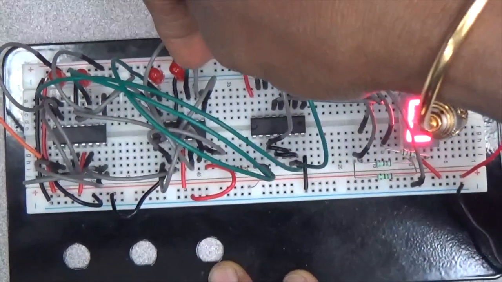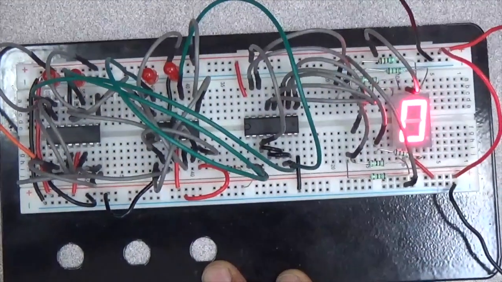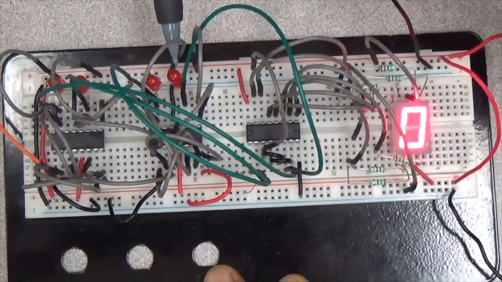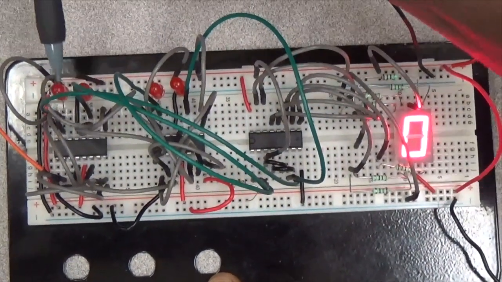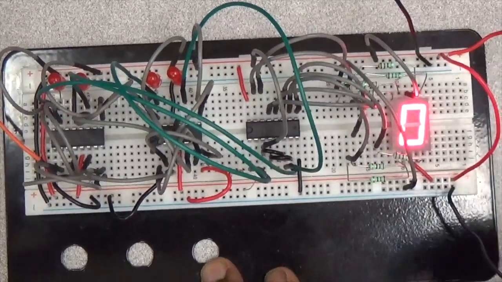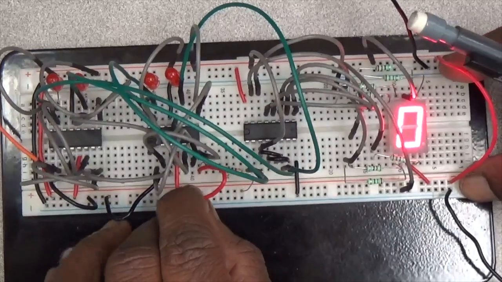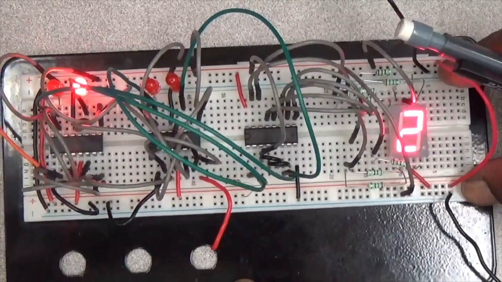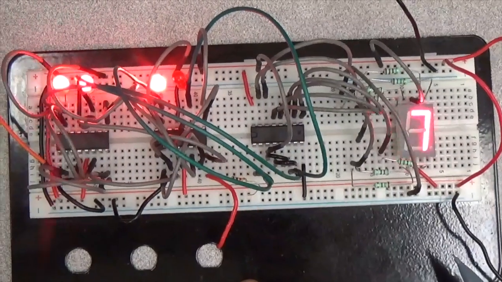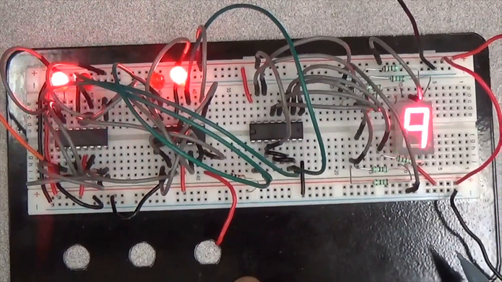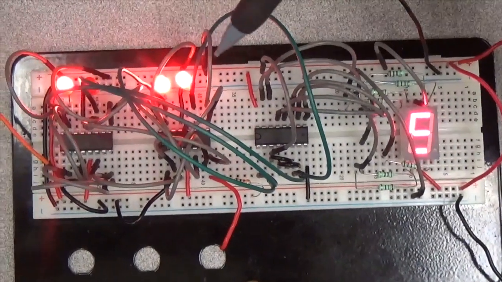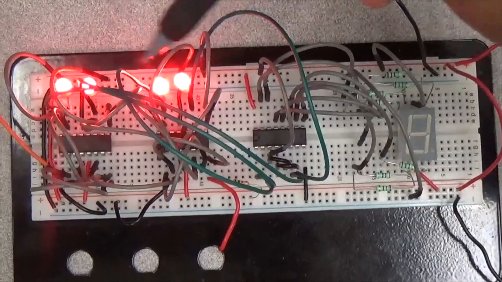This is the most significant bit position and this is the least significant bit position. So you can look for 0000 to 1111. All of them would go in sequence. Now I am taking away the push button. 1010, 1011, 1100, 1101, 1110, 1111.